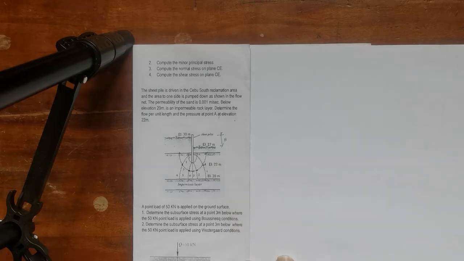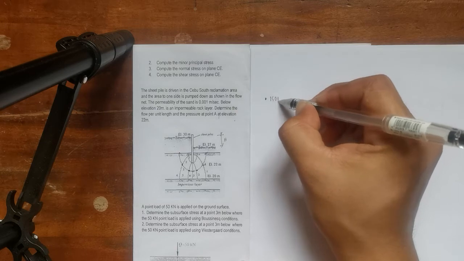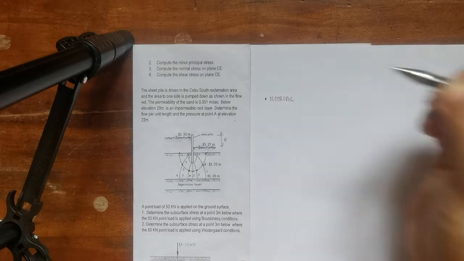For the topic of flow net, it is subdivided into two categories. The first one is when we have an isotropic layer of soil.